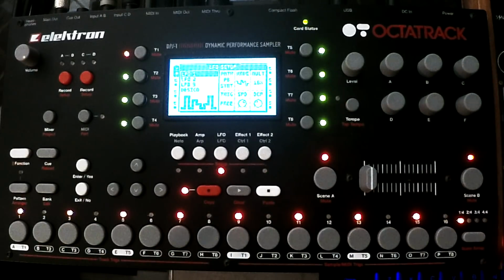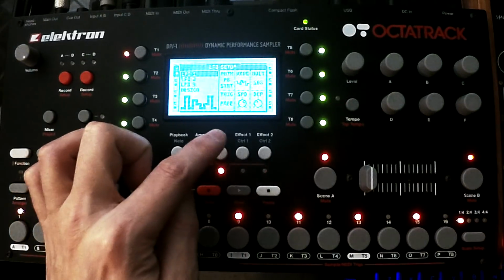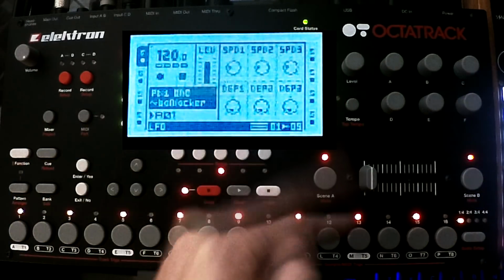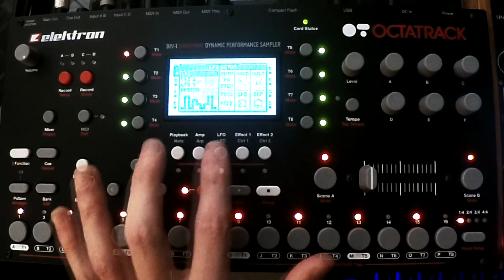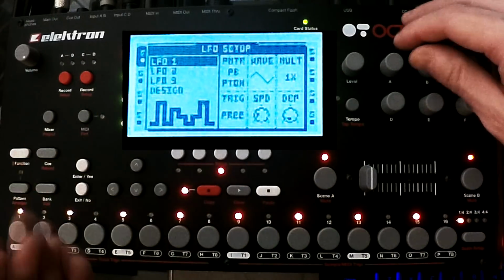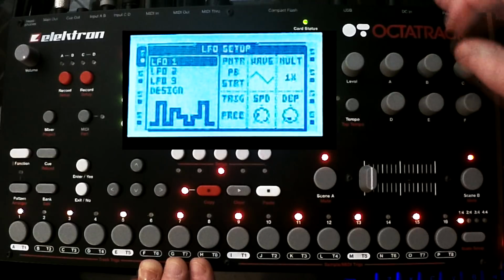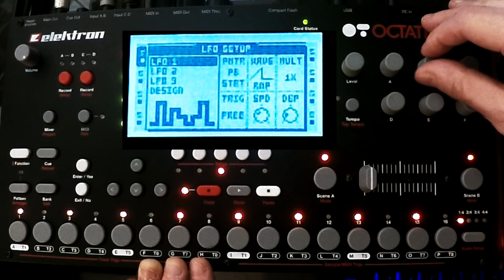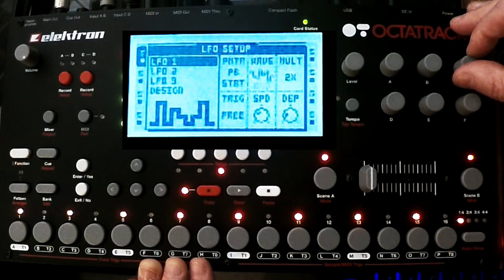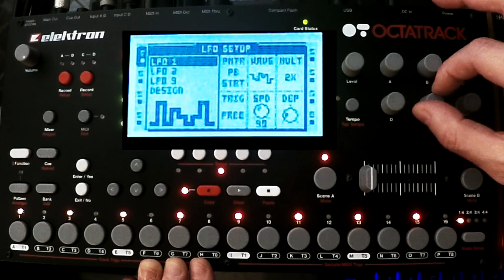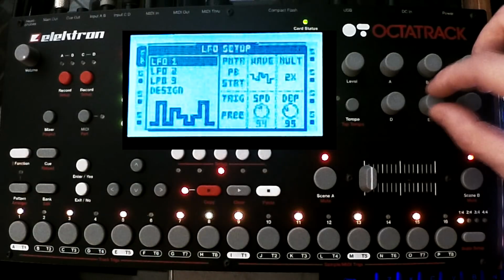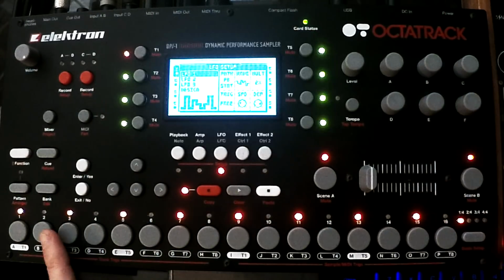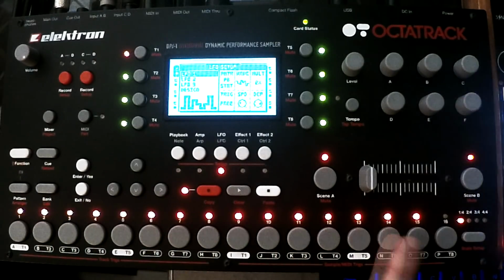Now let's say we want to erase or remove that. You can just press LFO, hold it down and press play. That's going to reset all those settings. So if I go back here, we're going to see that it's cleared again. So if we wanted to do it again, we just change PB start, choose random, multiplier, trigger, free for now, speed and depth. So I'm just going to fill in all of these here.